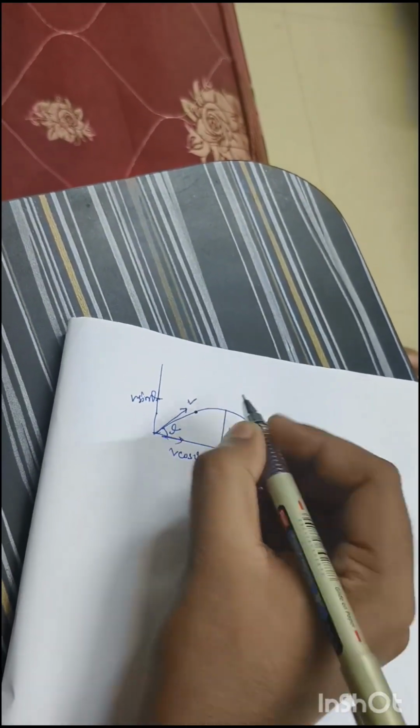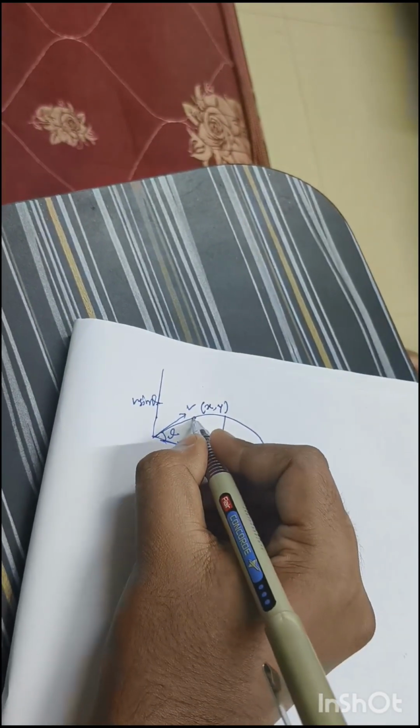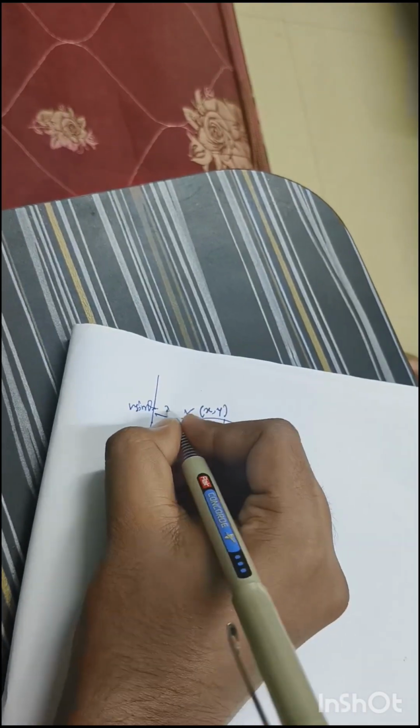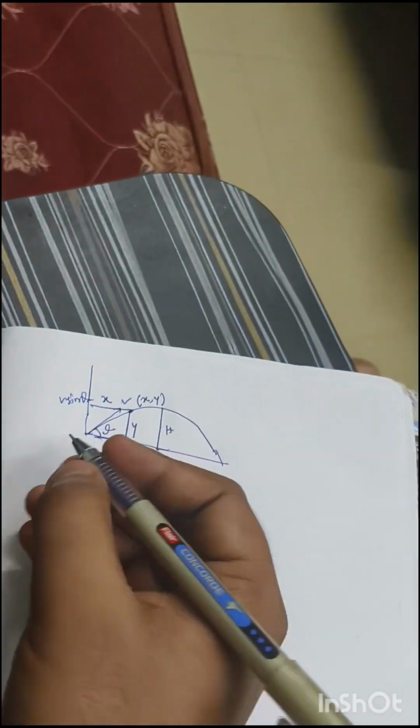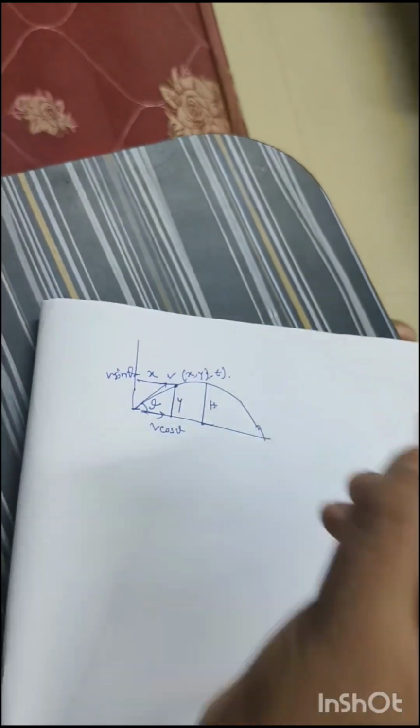Suppose at a point with coordinates x and y, x is the horizontal distance. For that, we make another parameter, t.